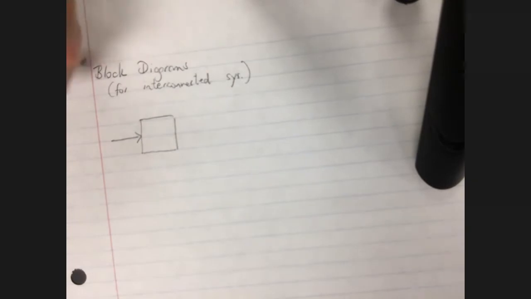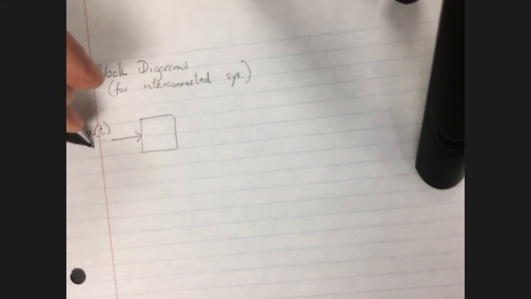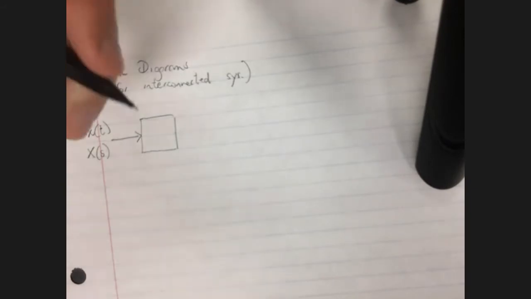Let's say we've got a signal x of t in time, and we know that it corresponds to X of s in frequency. And let's say it first goes through H1 of s, and then it goes through H2 of s like this.